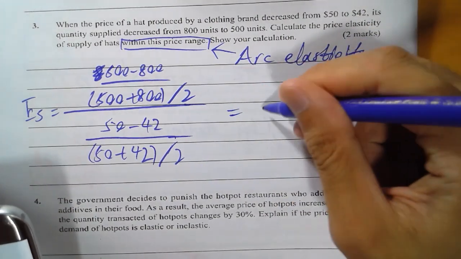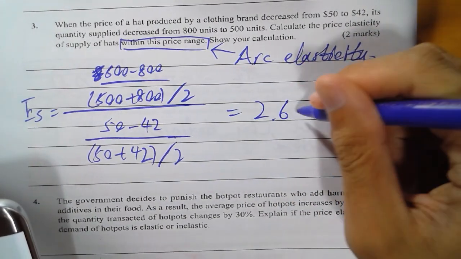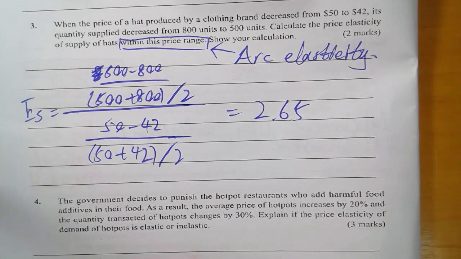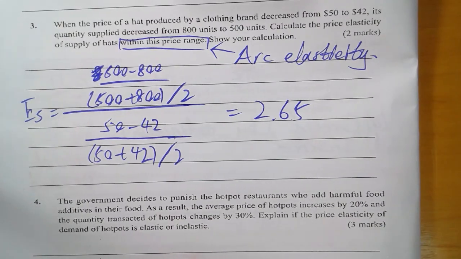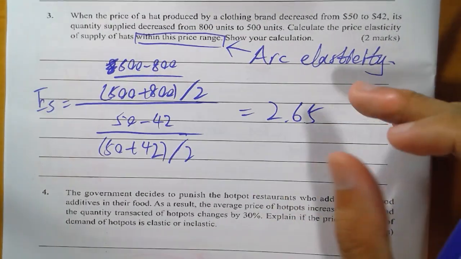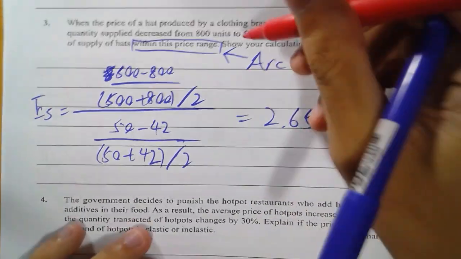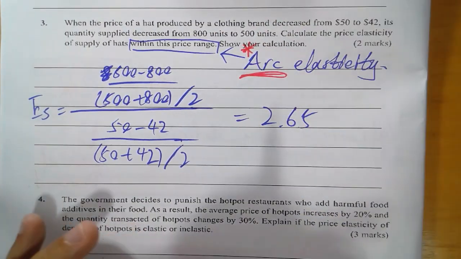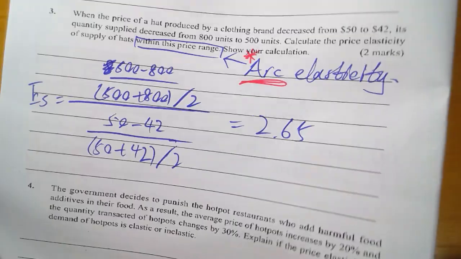Okay, the answer should be 2.65. That would be the arc elasticity. Now, this is just simple calculation. The only thing you need to remember for this question would be arc. Okay, arc. 好嘛? Now, next one.